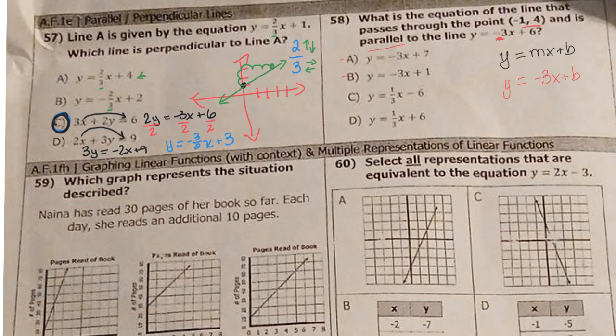So I can take my y equals mx plus b and now plug in x and y and solve for b. So I'm going to say y is my 4. 4 equals, I know my slope is negative 3. My x is negative 1. And then I have plus b. And then I just solve for b. So I have 4 equals negative 3 times negative 1 is 3 plus b. Then I subtract the 3 over. I get b equals 1. So now I know my equation should have a slope of negative 3 and a y-intercept, or the b, of positive 1, which gives me answer B.